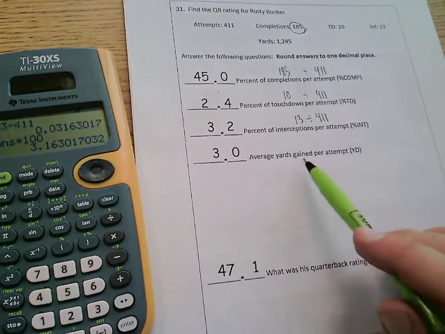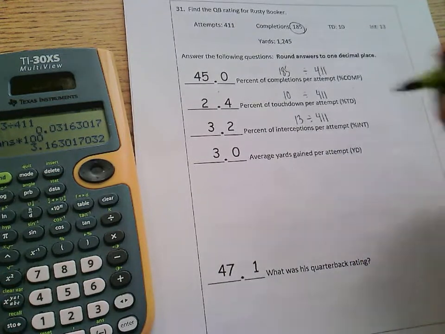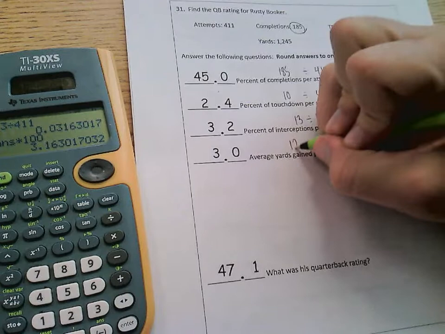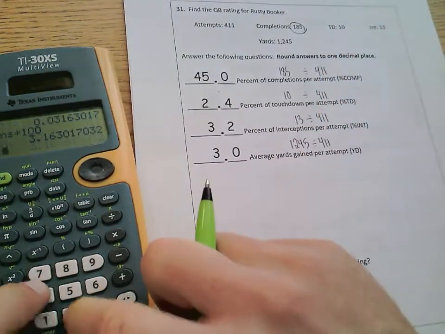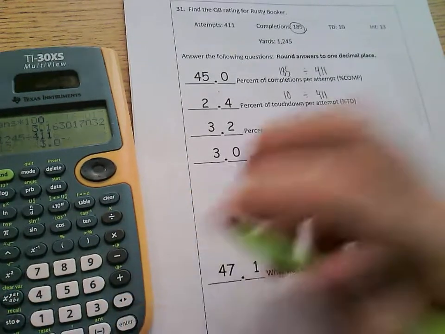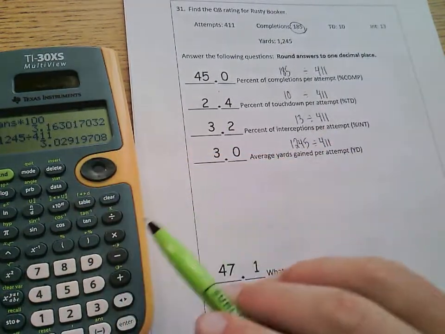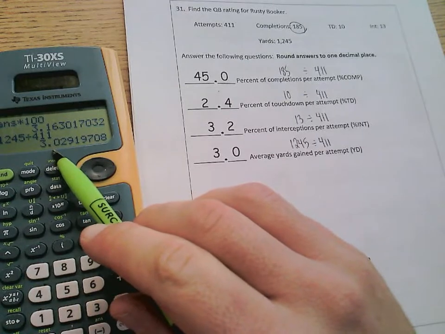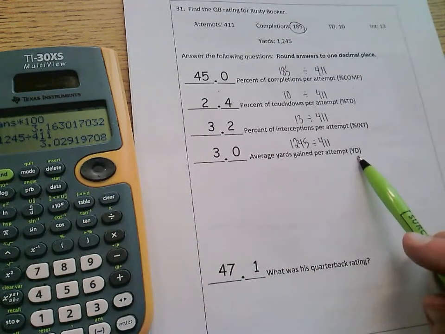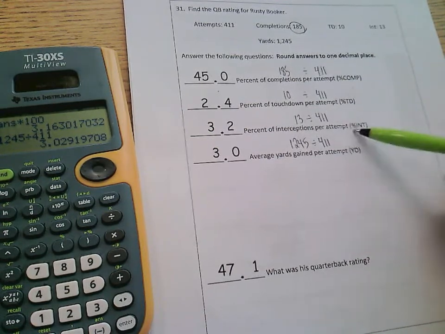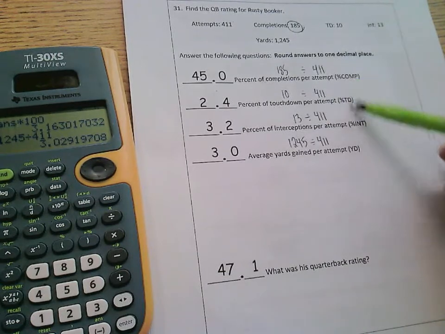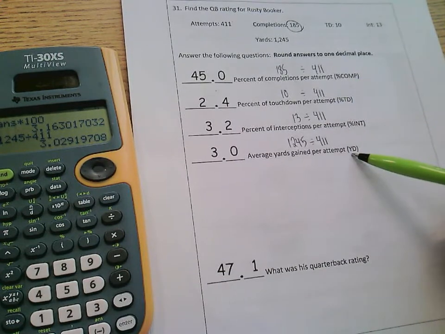Now the last one gets everybody kind of confused because they'll do the average yards, 1,245 divided by 411. That gives me a number, but then what they'll do is move the decimal to convert it to a percentage. Guys, look at the labels. There's no percentage here. It actually stays the same. So notice there's percent, percent, percent. These are moving decimal steps. This one here is nothing, so you do not move the decimal. You leave it as is.